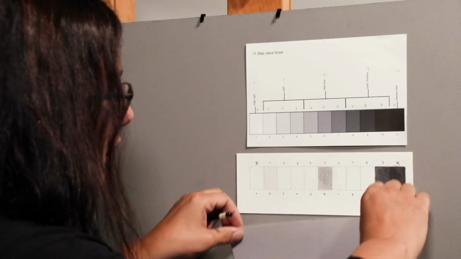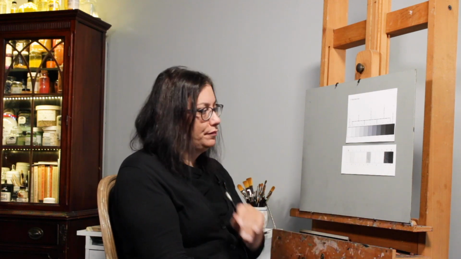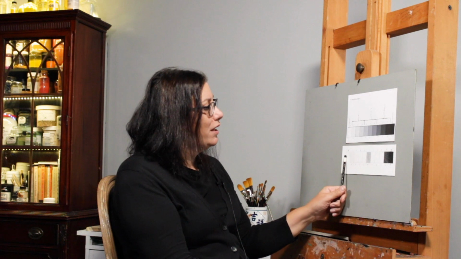All right, so let's do a little recap here. We are working with an 11 value scale. And our 1 and 11 are the absolute lightest light and darkest dark. Because they rarely show up that much in drawings and paintings, it's nice to kind of pretend they don't exist so that we can reserve them to use at the end. That's what I like to do.